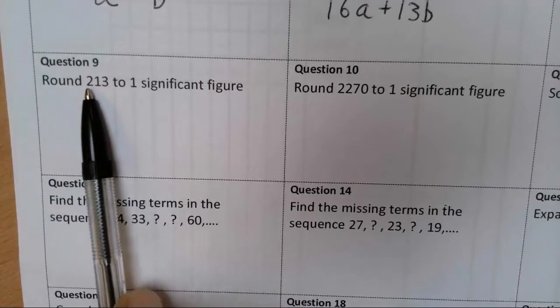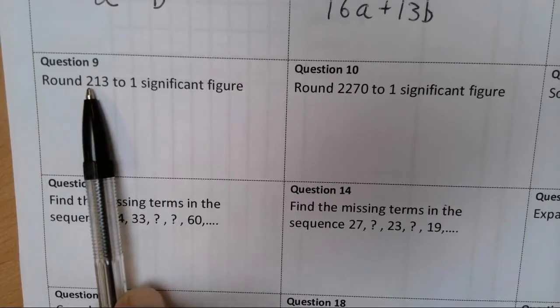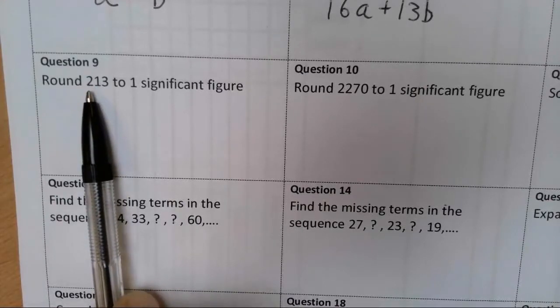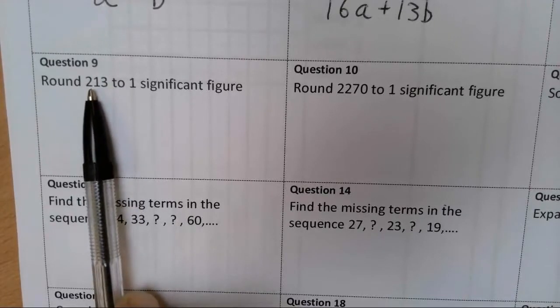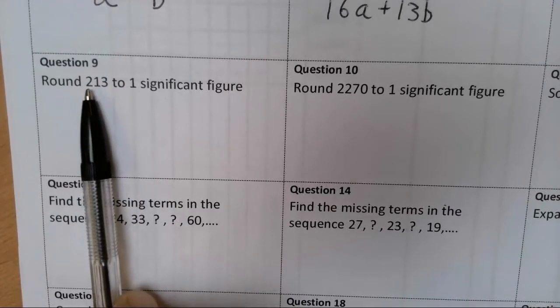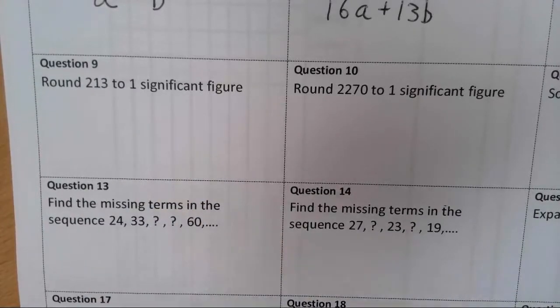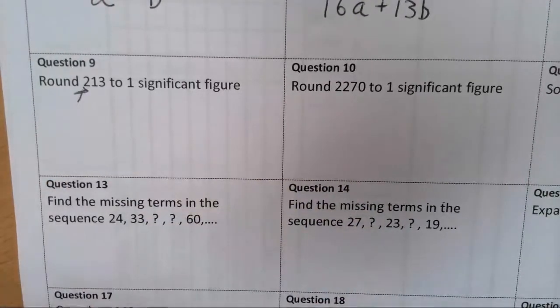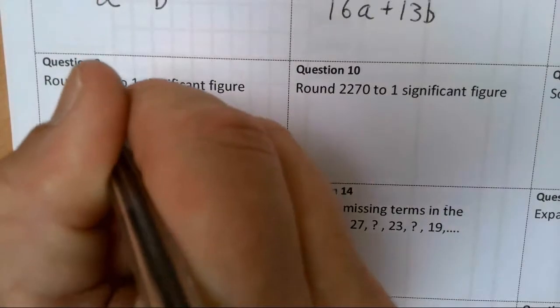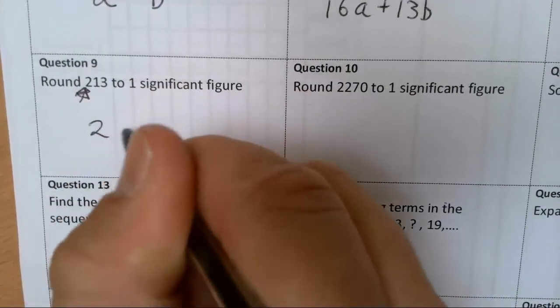And it's this one, isn't it? Because if I change that, it could either become 113 or 313. That is the most important number. It changes the number by the most. Okay, so if I'm rounding to a significant figure, I want to look at what column is the most important column and round to that column. So I need to see, this column is the hundreds column, so I'm going to round to the nearest 100. So what is this number to the nearest 100? It's 200.